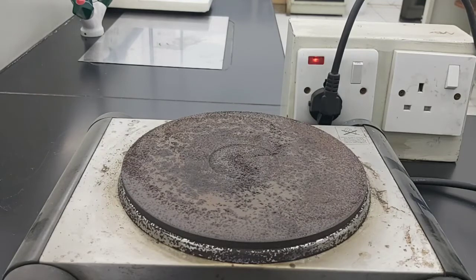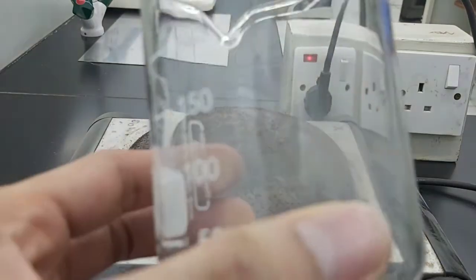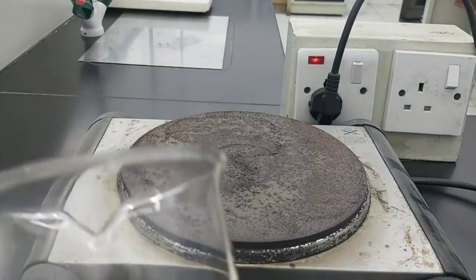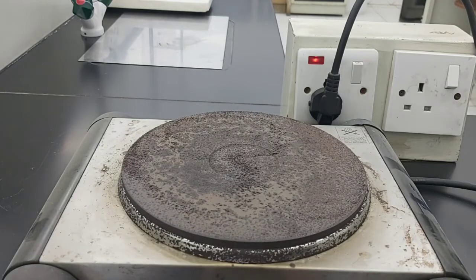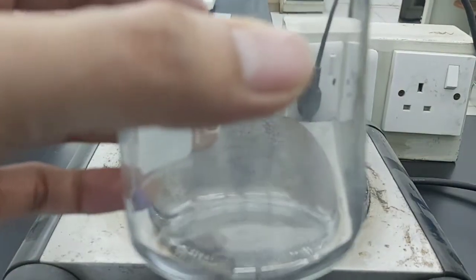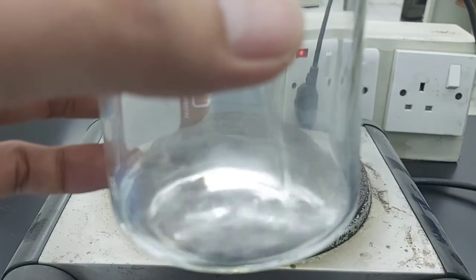Number 1 is you're going to add a spoonful of salt to a cup of warm water and then stir. So we have here a beaker, and then we are going to put first some water. So any amount of water.